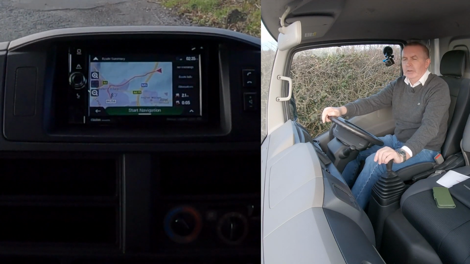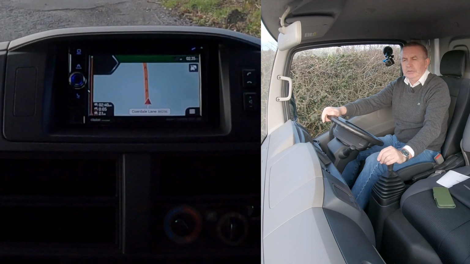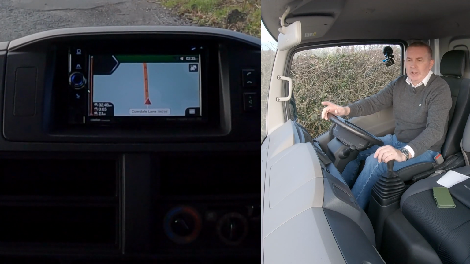calculating route. Route summary, B6230, A675, B6258. Yep, that's it. That's how you set the sat nav.